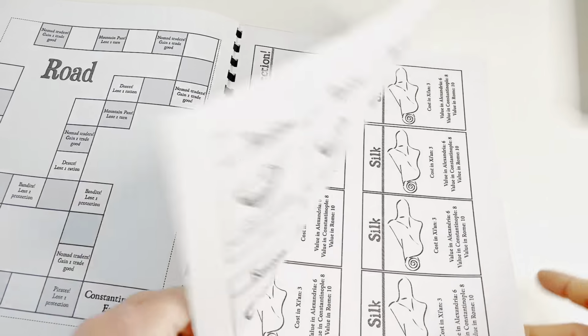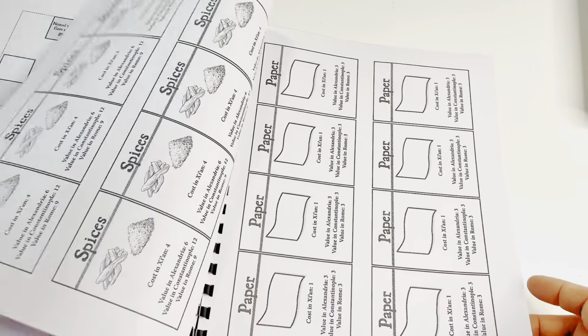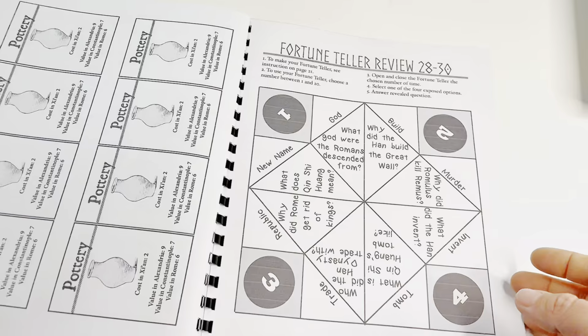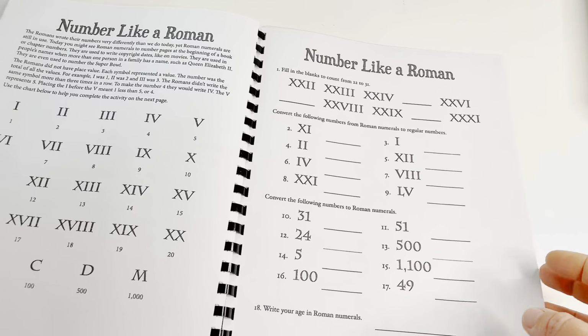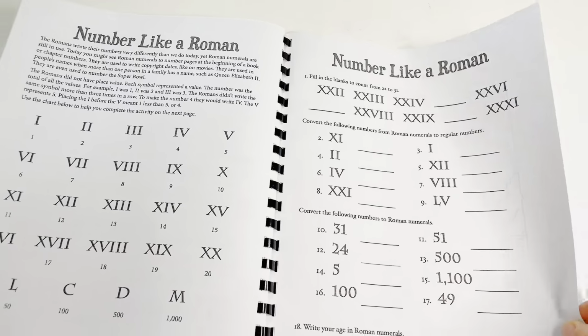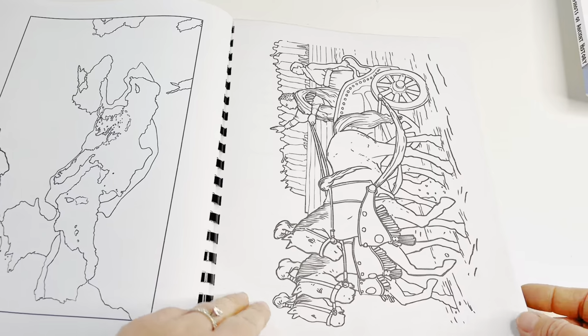Here's the playing cards that go with it. Hypothetically, you could print these out on cardstock as well. And then another fortune teller review. Here's another activity, numbers like a Roman. So you go over Roman numerals, map work and coloring page.